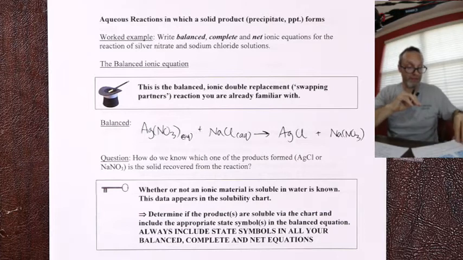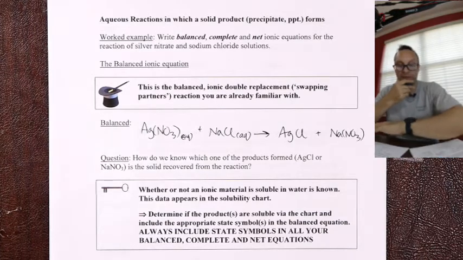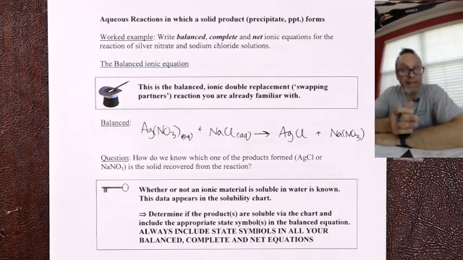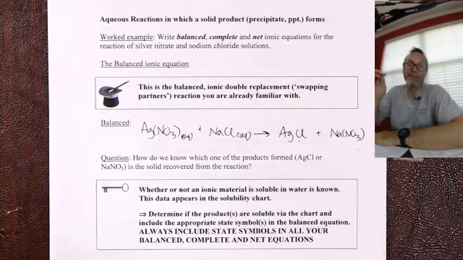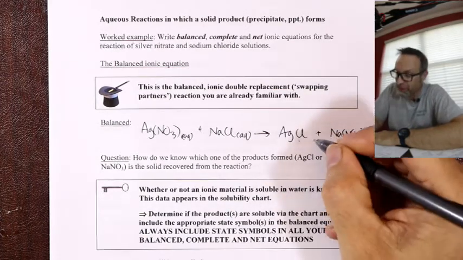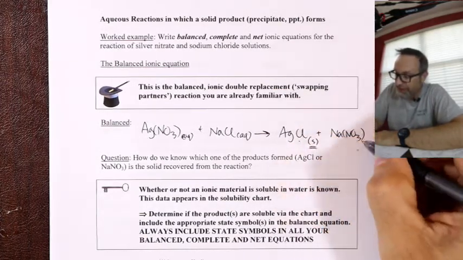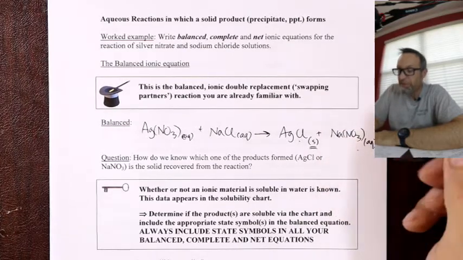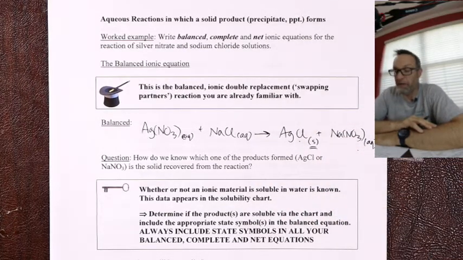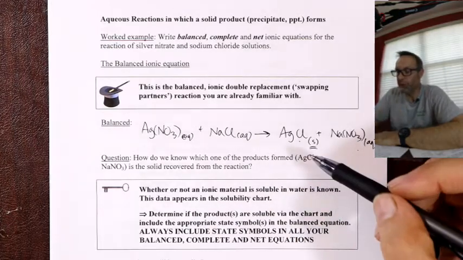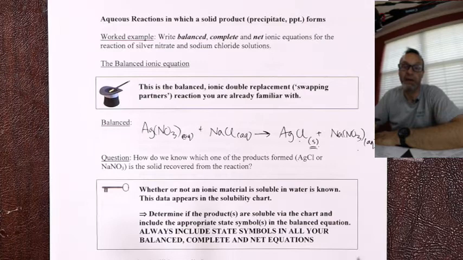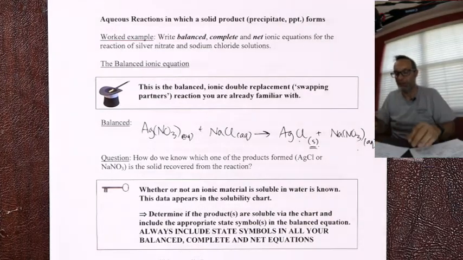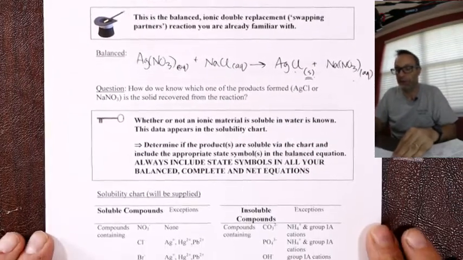However, now we have a problem because it turns out that one of these products will be a solid, and one of them will be an aqueous. But how on earth do we know? That's the $64,000 question. In the past, I've told you, this one is going to be the solid, and this is going to be the aqueous. But from now on, we've got to figure that out, right? It's a super important point because we can't go to steps 2 and 3 unless we get these state symbols assigned correctly. All right, so let's talk about how we assign state symbols to products.